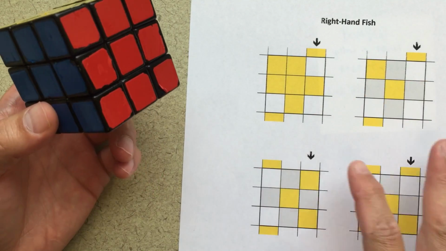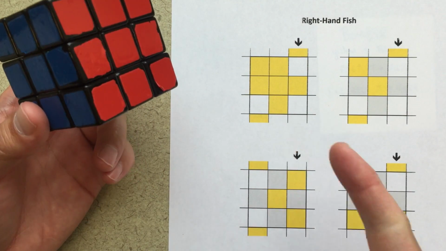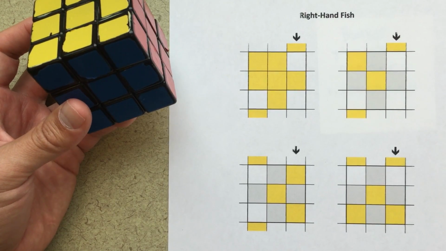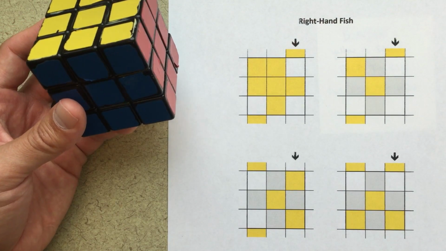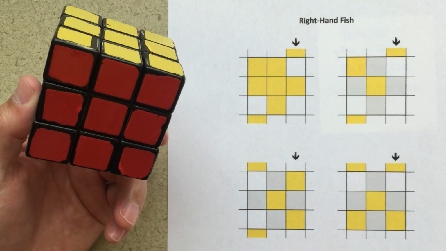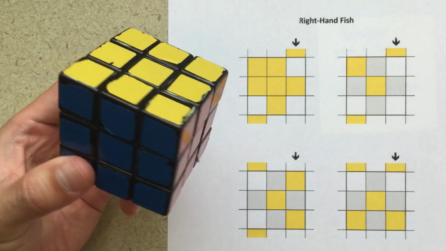Just following these algorithms, the right-handed fish, the left-handed fish, and the bomber, according to the resources that I have posted below, will allow you to basically work on that bottom layer. It's going to take some practice to solve the Rubik's Cube.